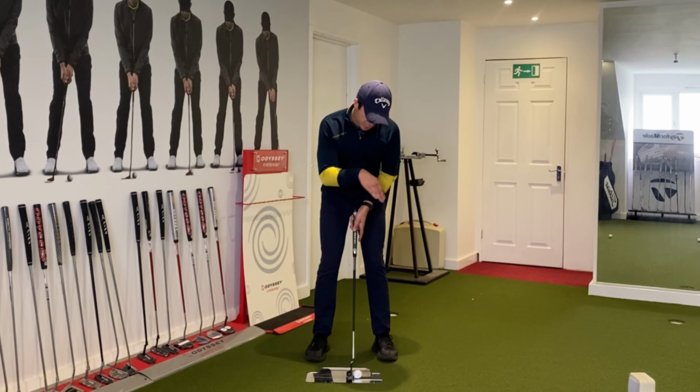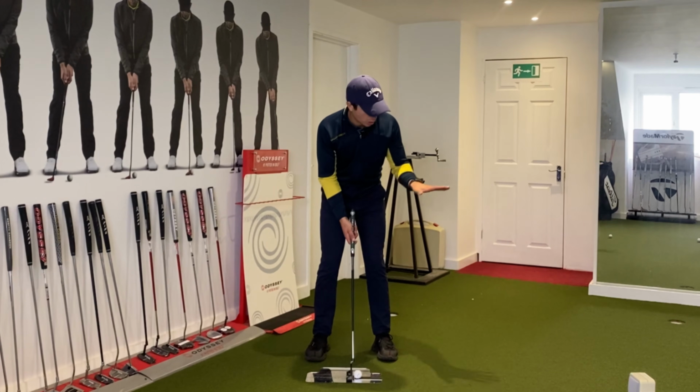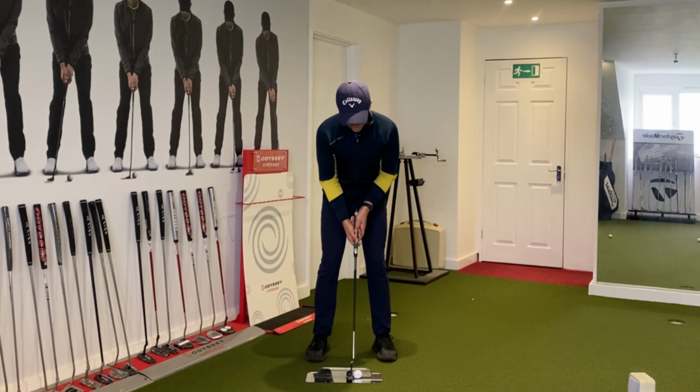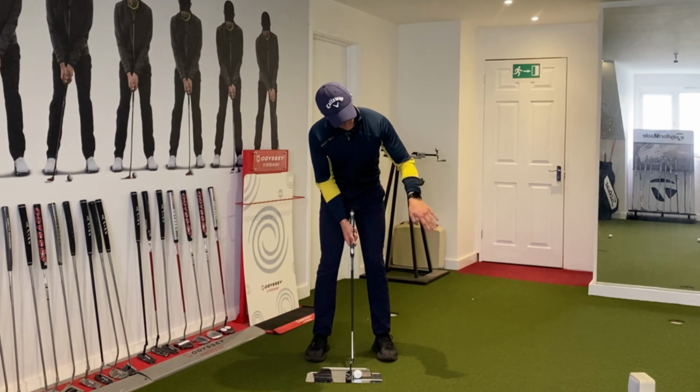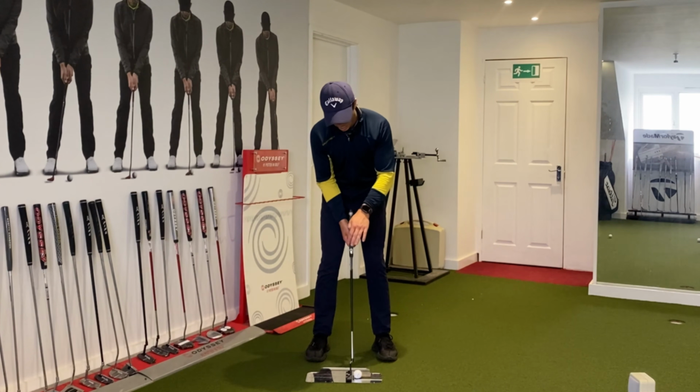Because now my eye line's going to the left, and that line now looks like it's going left on my target line, because I'm having to look up this way. Vice versa, when I drop it into my right shoulder, I'm almost having to look across that line, and now that line looks like it's going right of the target.